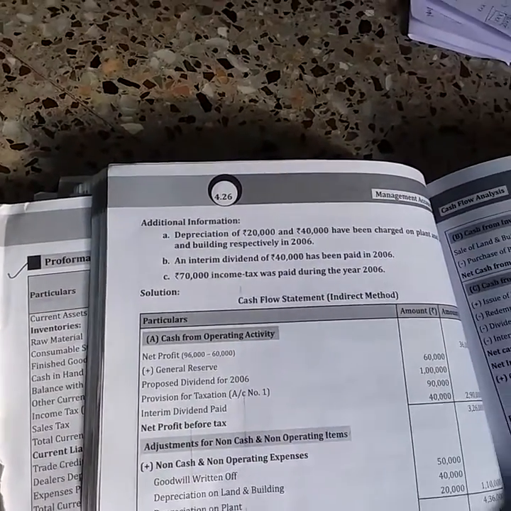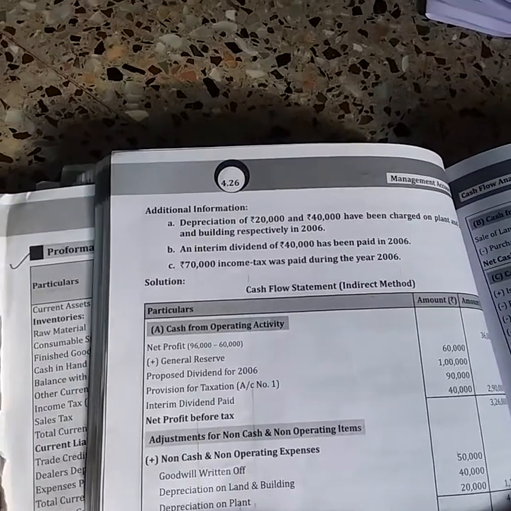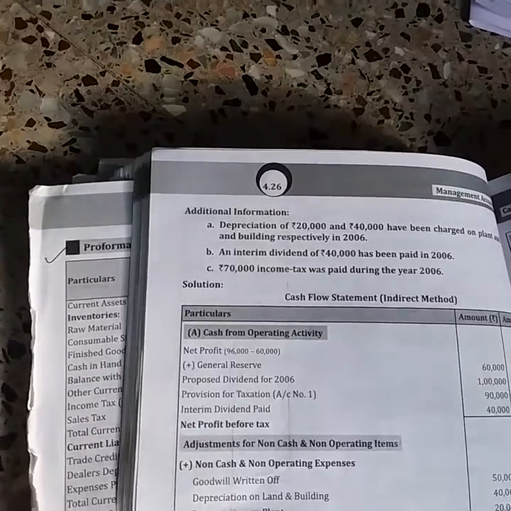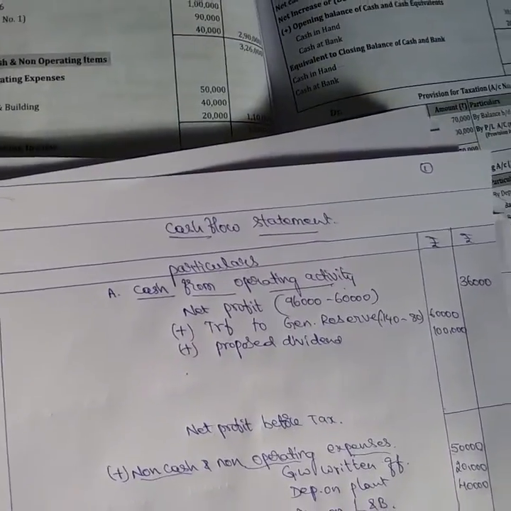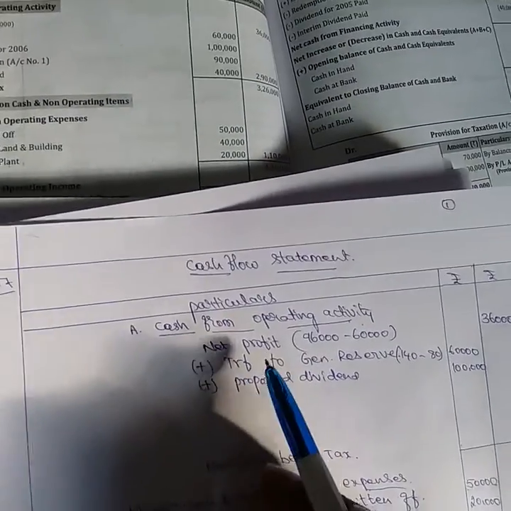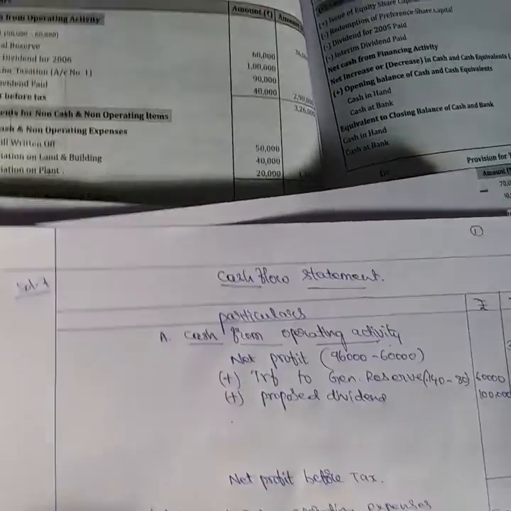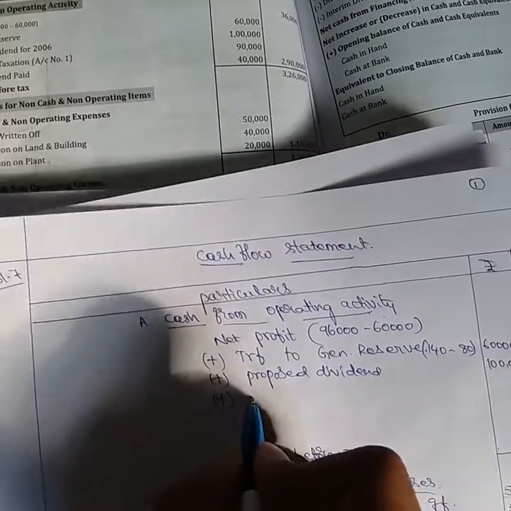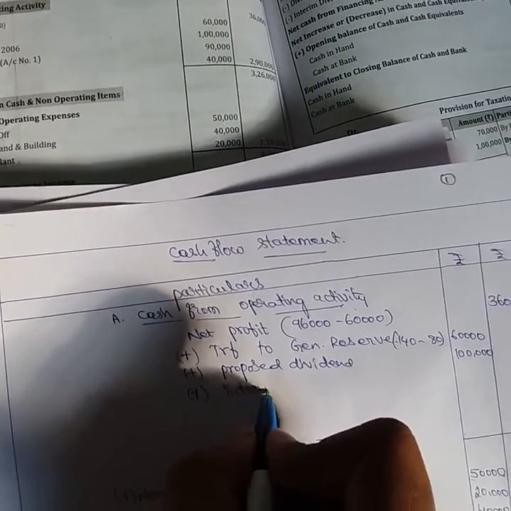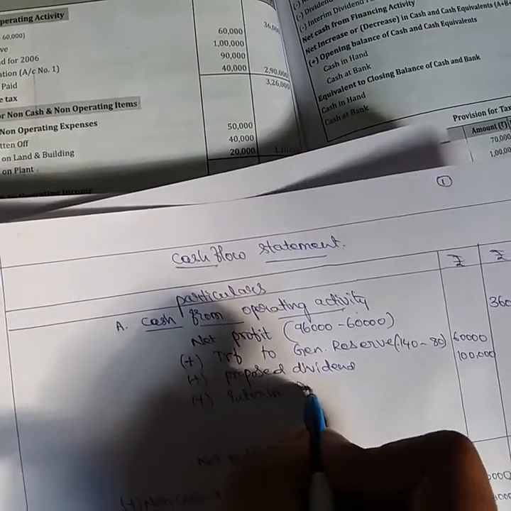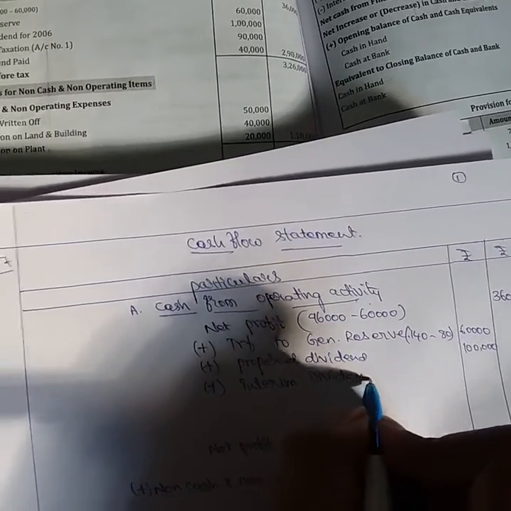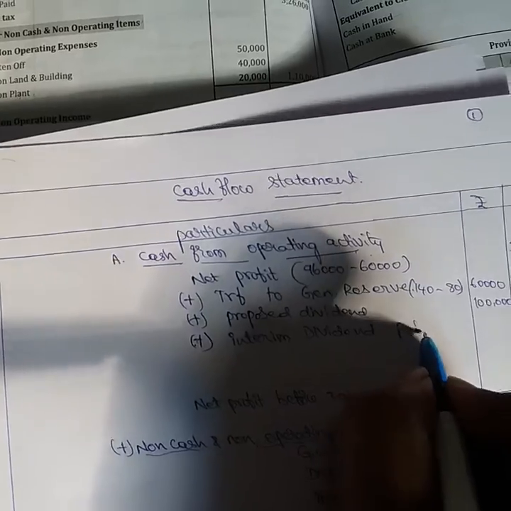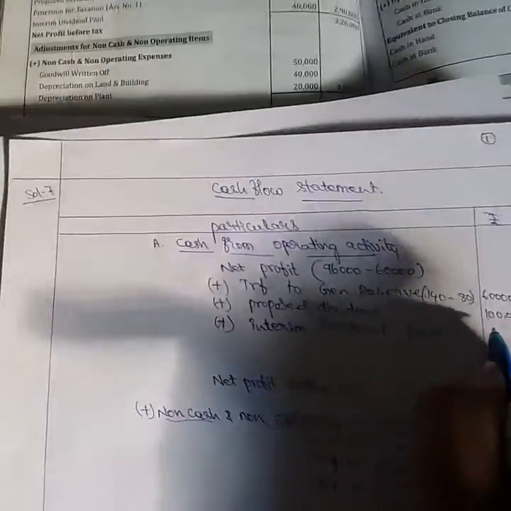Go to second adjustment, interim dividend 40,000 paid. Dividend paid should be added to net profit to calculate profit before tax. Add interim dividend. Interim dividend paid 40,000.